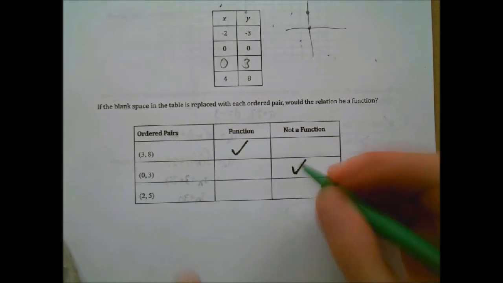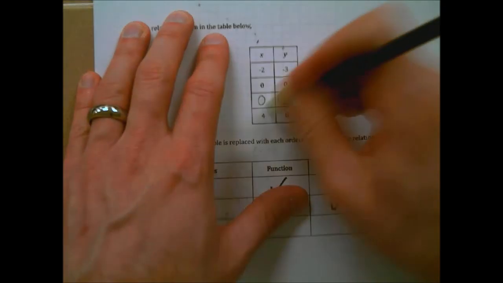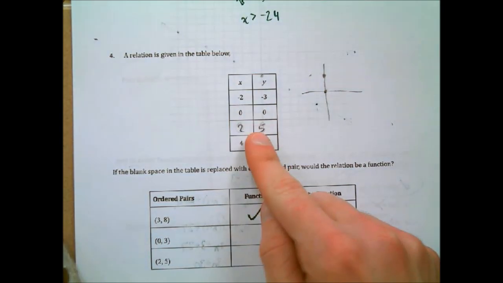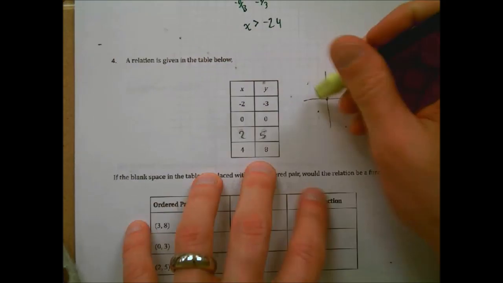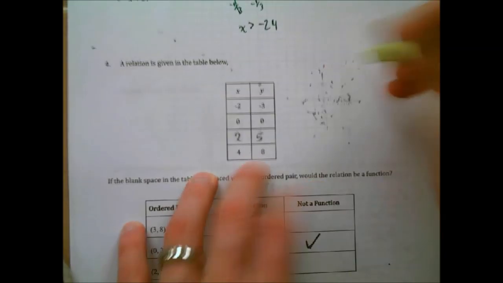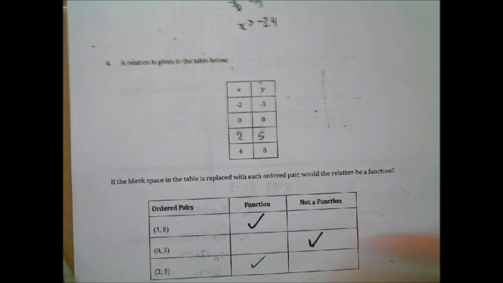Okay. And then finally 2, 5. Again, I will erase this and put in 2, 5 there. Okay. Mark, with 2, 5 in there, is that relation a function now? Or is it not? Yes, it is. That's right. It still is. That's right, because every x value goes to only one y value there. Okay? And so, yes, function again. So that's the rule. Every x value can only go to one y value.